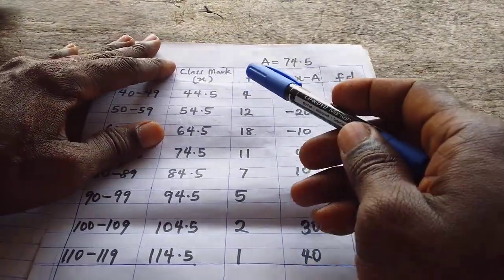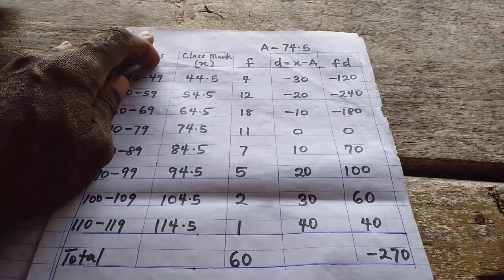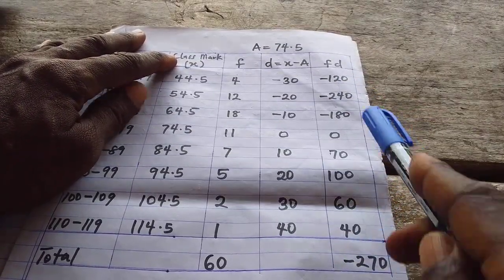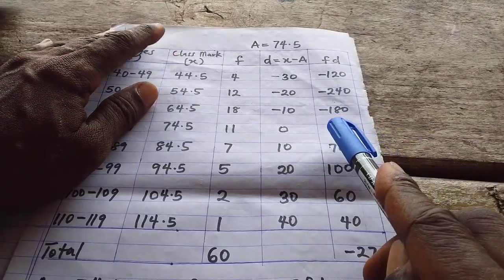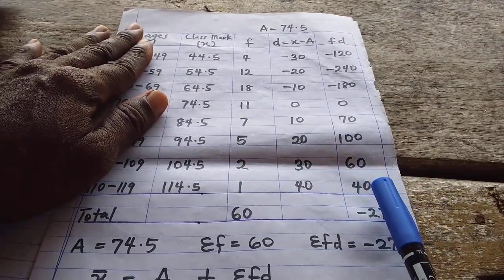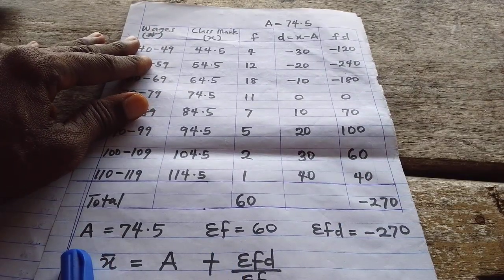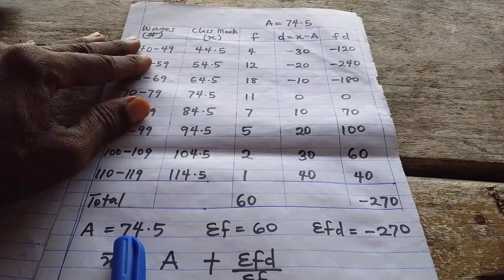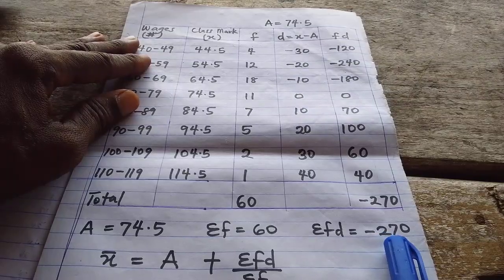So you add everything under the frequency together. When you add the whole of this, you are going to get 60. Also, you add everything under FD. So that means minus 120 minus 240 minus 180 plus 0 plus 70 plus 100 plus 60 plus 40. When you do everything like that, it's going to give you minus 270. So the parameters we needed here are A, which is equal to 74.5. A is the assumed mean. Summation F, which is 60, and summation FD, which is minus 270.